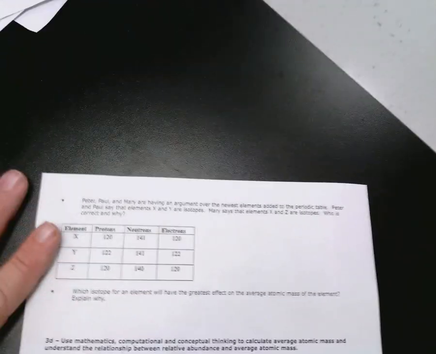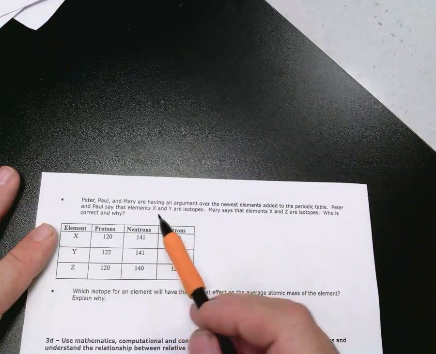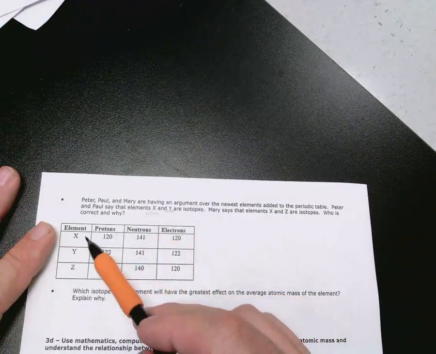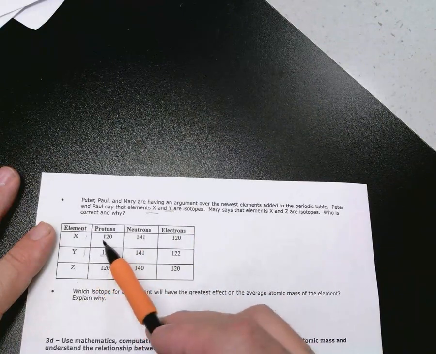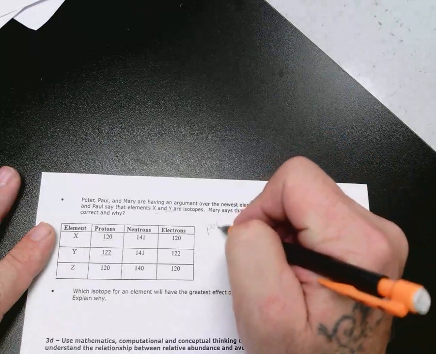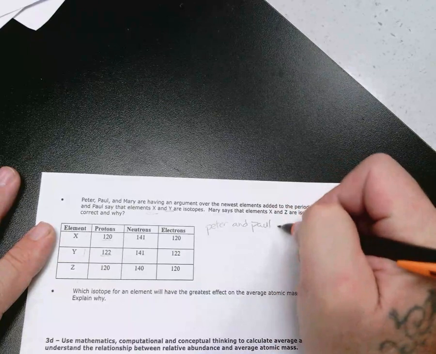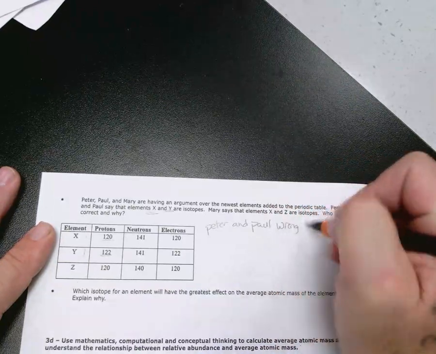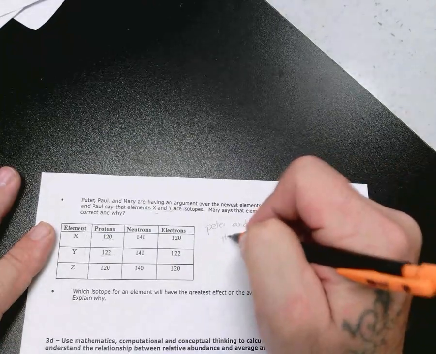All right, so Peter and Paul say that X and Y are isotopes. So they say this and this are isotopes. Well, I see a different number of protons for each of these two things. So Peter and Paul are wrong, based on number of protons.